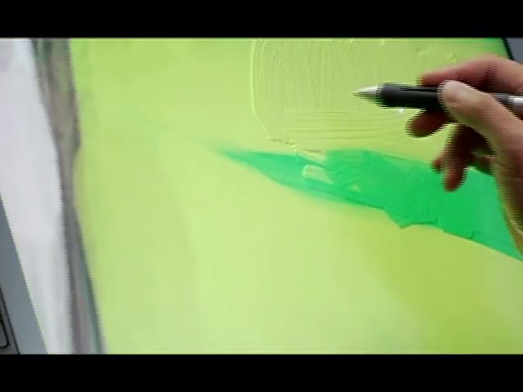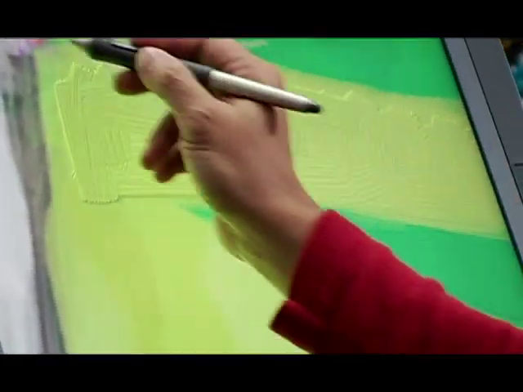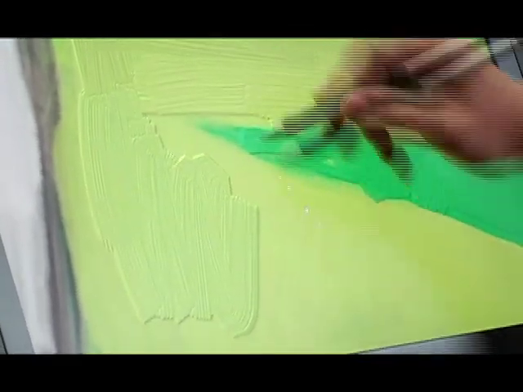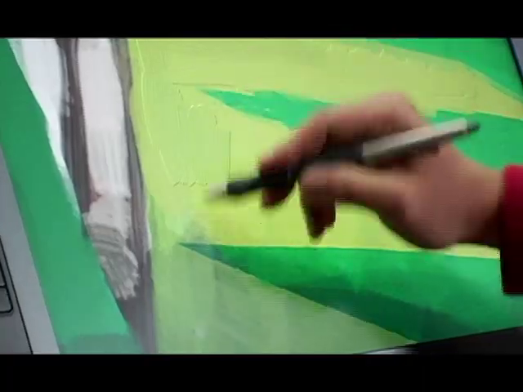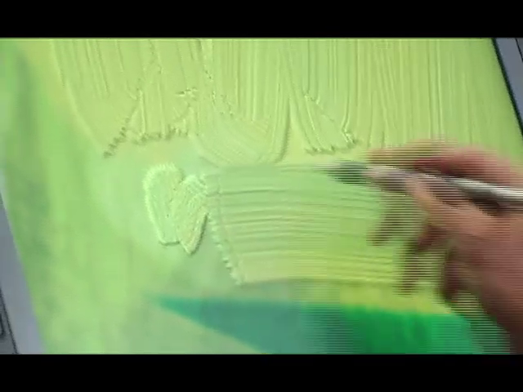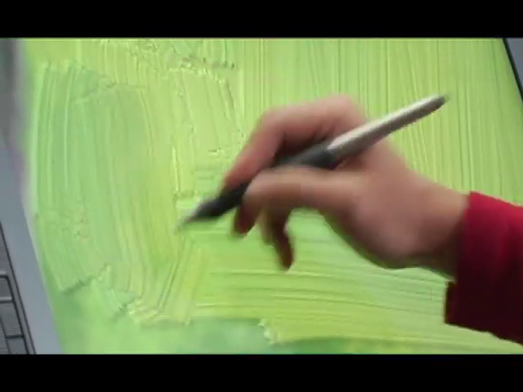So this way, I'm now thinking about not just the color, now I'm thinking about the thickness of the paint, the direction of the brush stroke, to take the artwork to a whole other level. Thin brush, thick, and just smears the paint, just like wet oils. And that's how I would usually work.